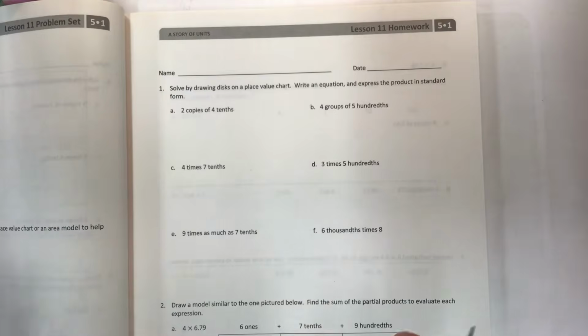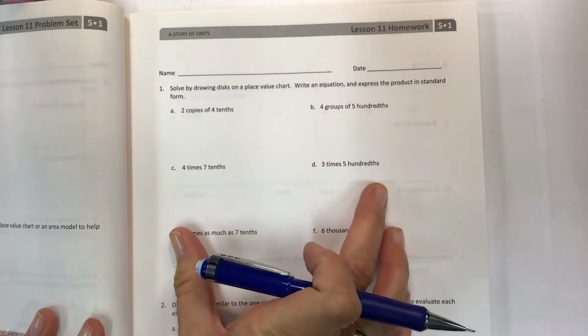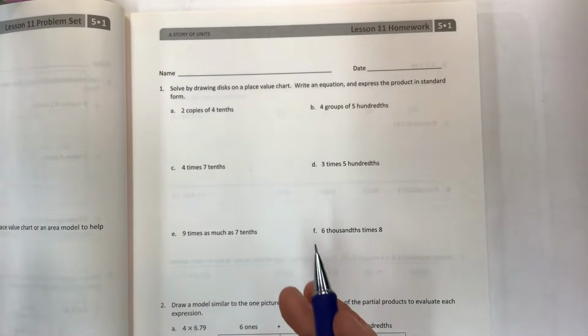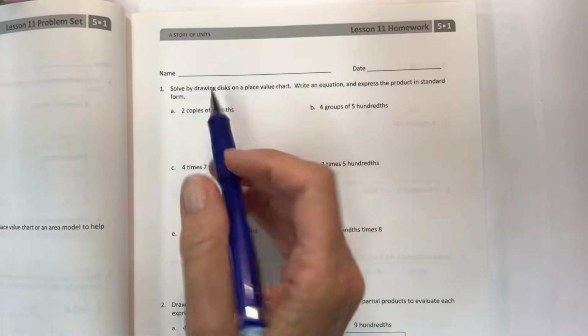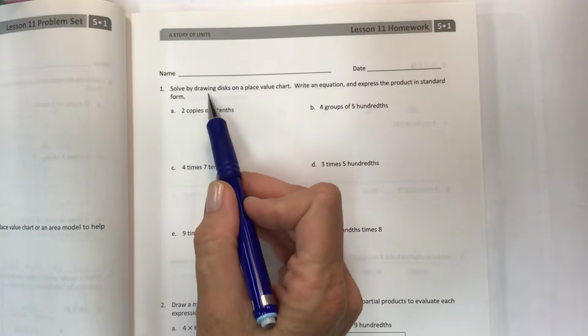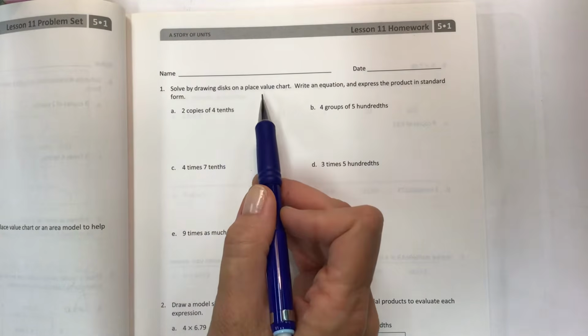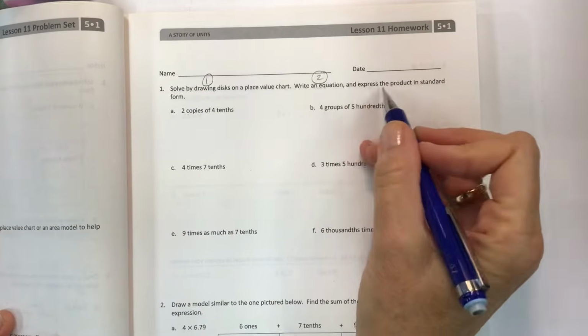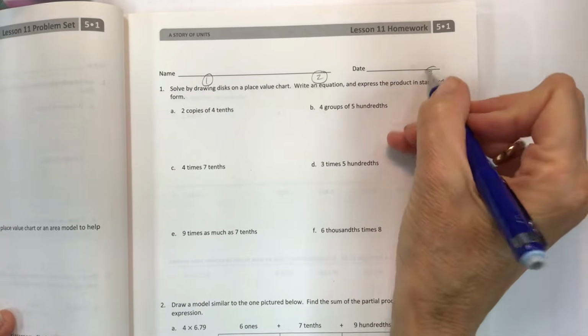Now again, my recommendation is do this first, then check against the video. But try it on your own. The whole idea behind the homework is try it on your own. Now we're going to be using these place value discs on the chart, and we have to write an equation. So we have to draw discs, we have to write an equation, and express the product in standard form. So you have to do 3 things for each of these.